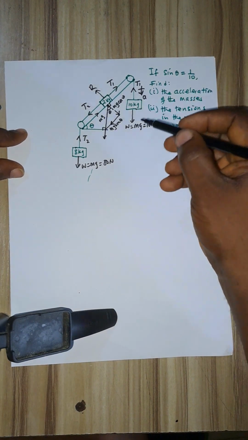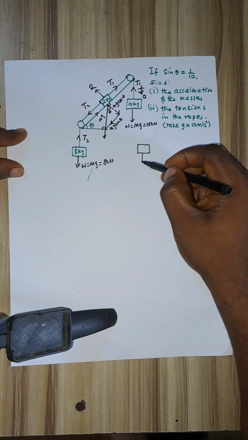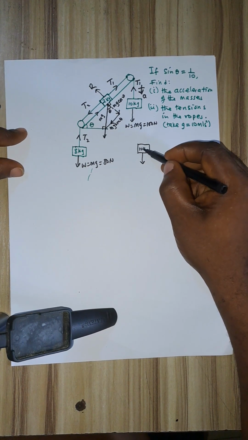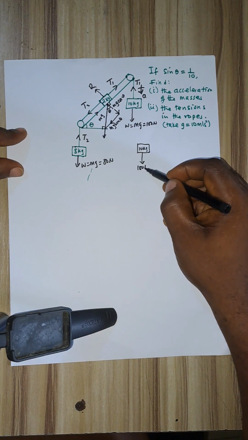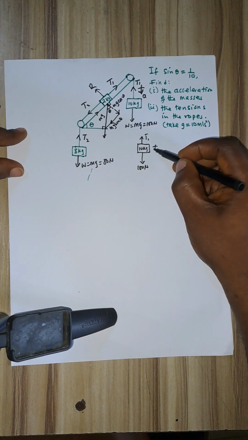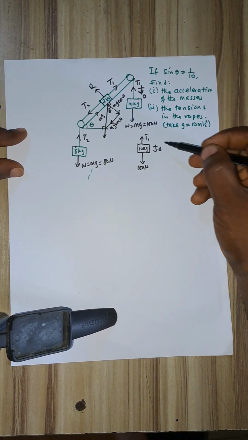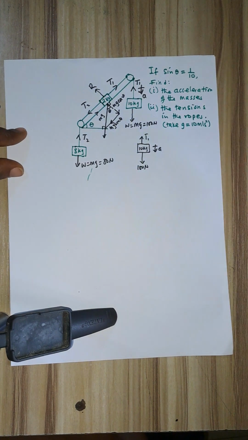With respect to the 10 kg mass, the force diagram will look this way. So this is 10 kg. The weight is 100 Newton. Now the tension is T1. Direction of motion is towards this, acceleration, linear acceleration towards the 10 kg mass.